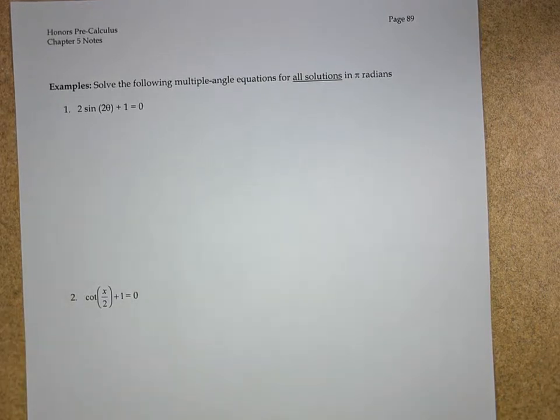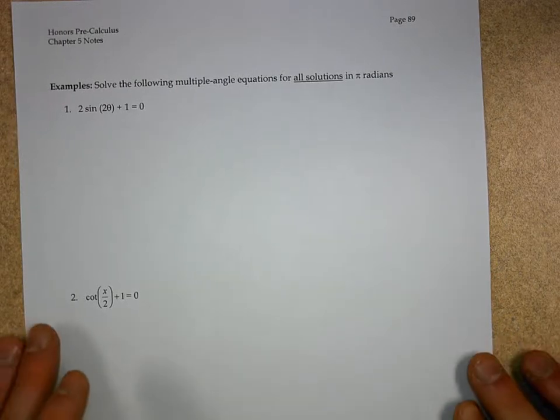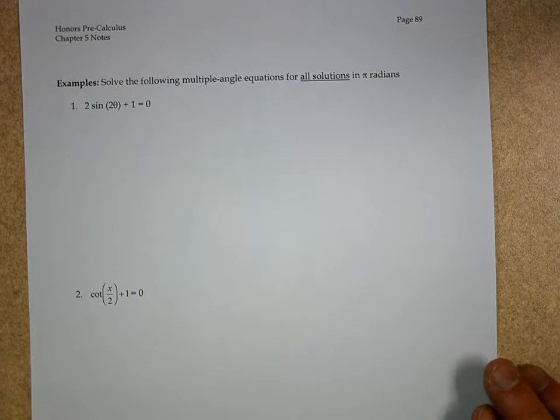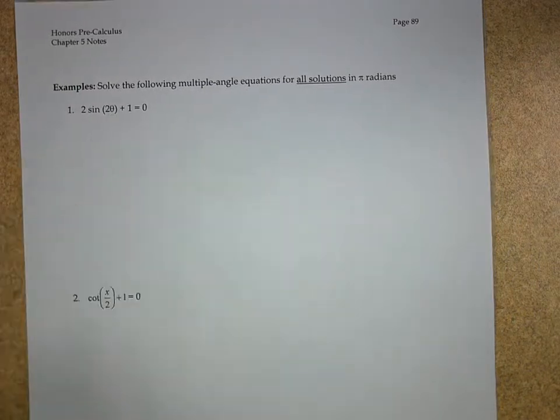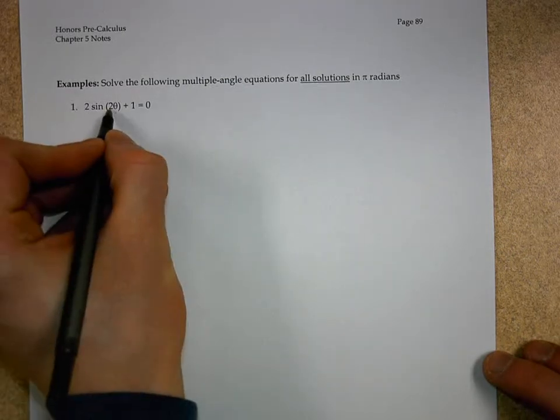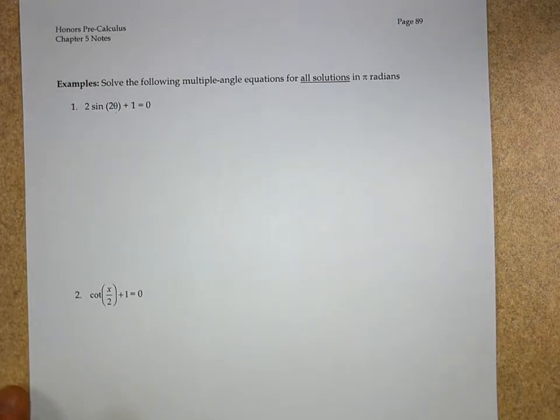And what that's specifically saying is we've got a constant that is in front of the variable, whether that's theta or whether that's x. So right here, 2 sine of 2 theta plus 1 is equal to 0. I want to find all solutions in pi radians. So I'm going to solve for theta. We've got the exact same process as before, but the only thing that's different now is we've got this extra 2 in front of the theta that we've got to worry about.